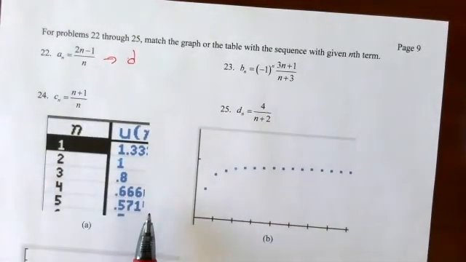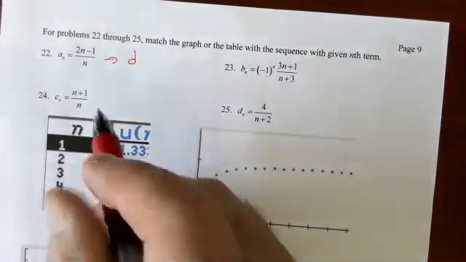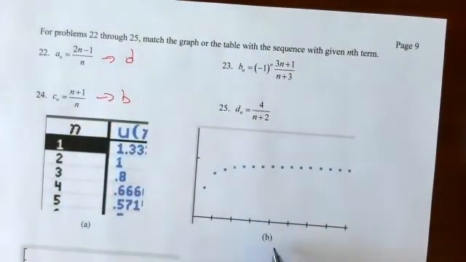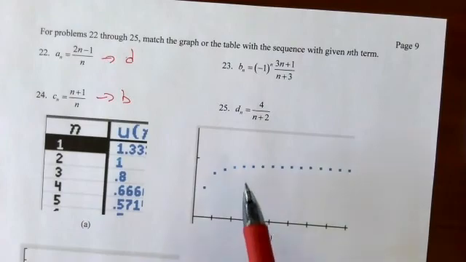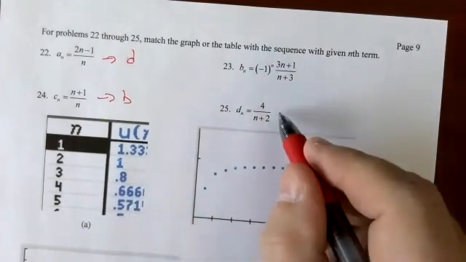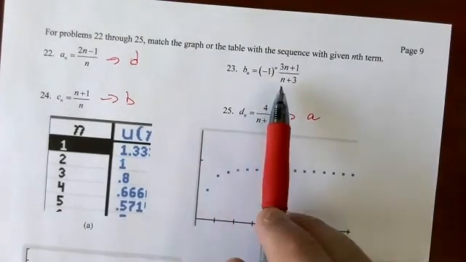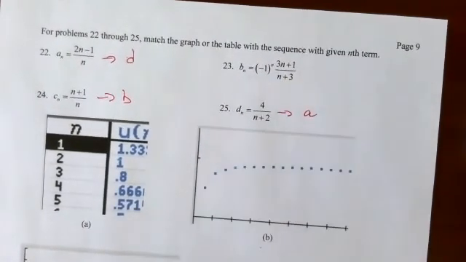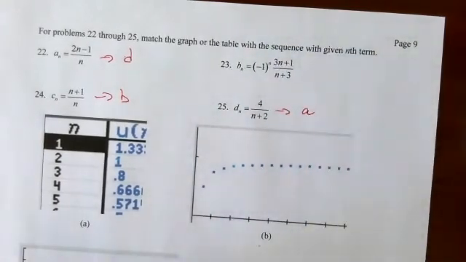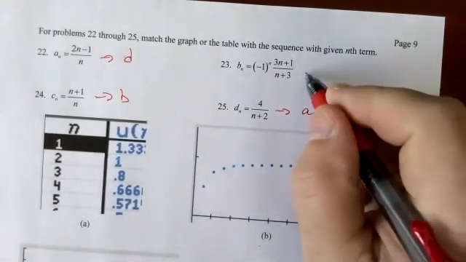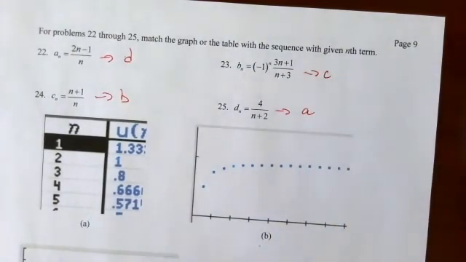This will go to 0. Smaller and smaller. So no, this will go to 1. My bad. So this is definitely B. And this will go to 0. So that's getting lower and lower. This will definitely go to A. And this will oscillate back and forth, trying to get up to 3 and -3. So that's definitely C.